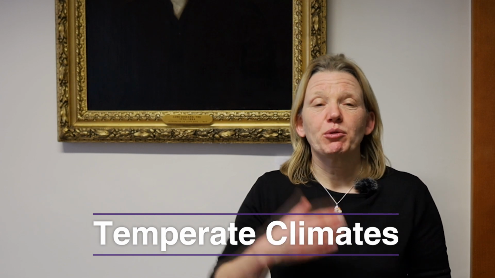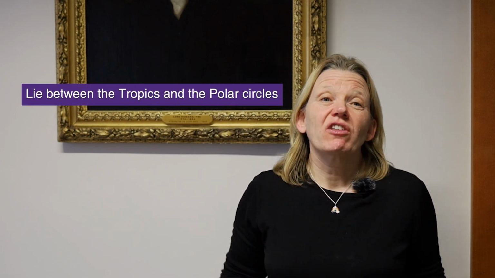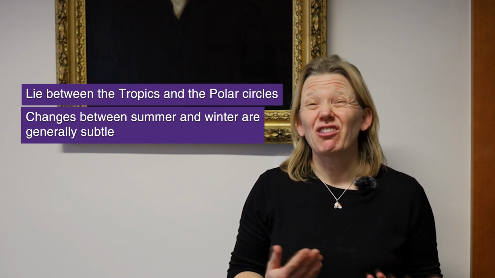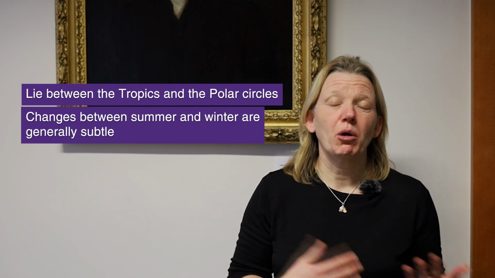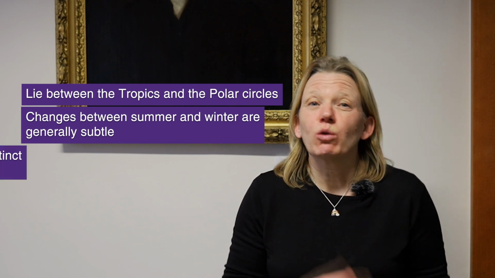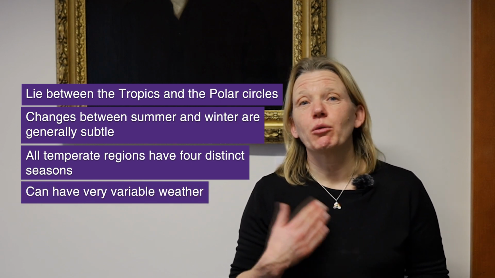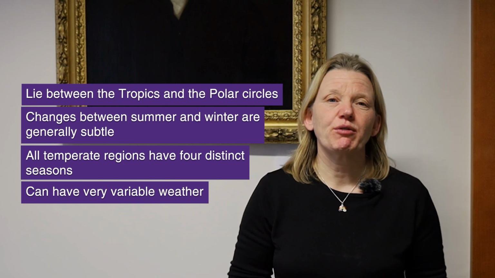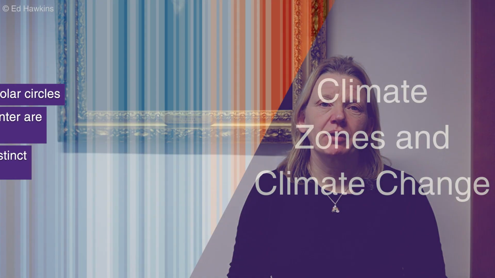Temperate climate zones lie between the tropics and the polar circles in the westerlies of the Ferrel cell. The changes in these regions between summer and winter are generally subtle, from warm to cold rather than extreme, from hot to freezing cold. All temperate regions have 4 distinct seasons. However, a temperate climate can have very highly variable weather. One day it may be sunny, the next it may be raining. Temperate climate can have a maritime influence.